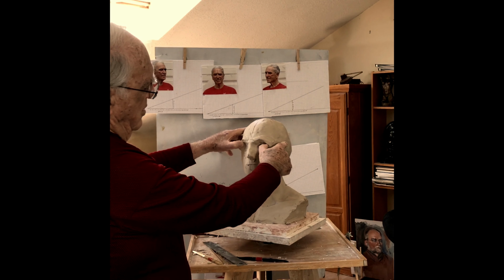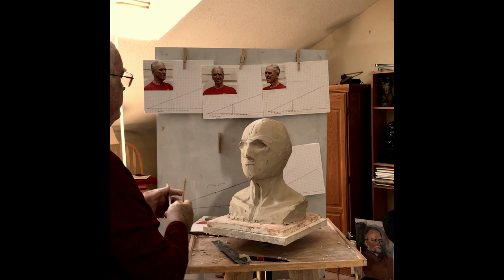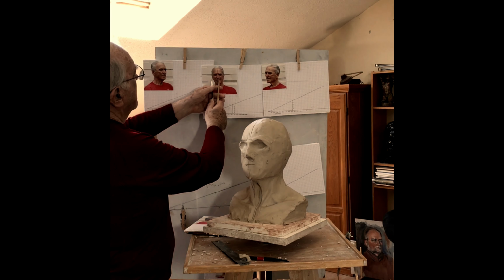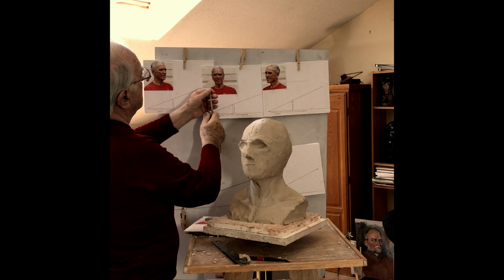A question you may want to ask at this point is, how wide should the nose be? We can take a measurement. I've got 6.5.